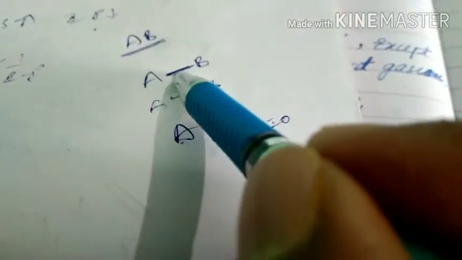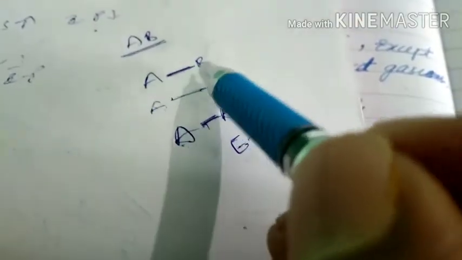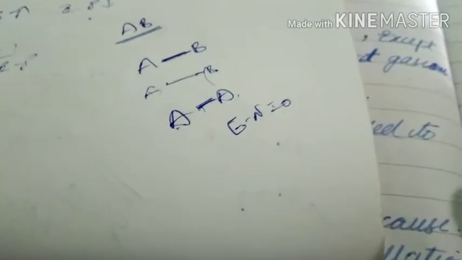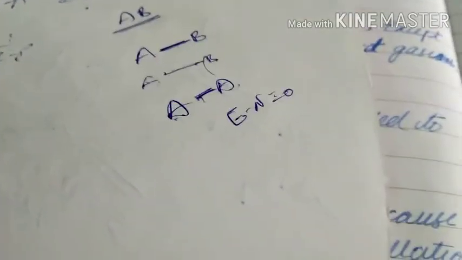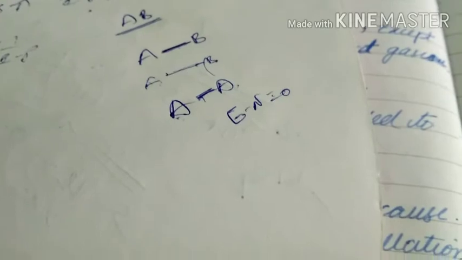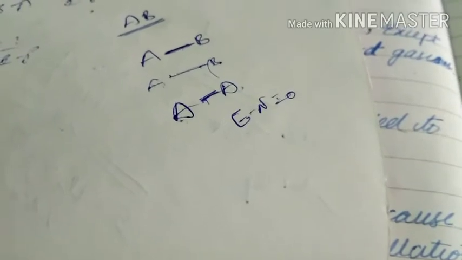But in this case, electrons definitely move towards either A or B. That depends on electronegativity, that is why it is called a relative property. Next, it has no dimensions, which means it has no units.